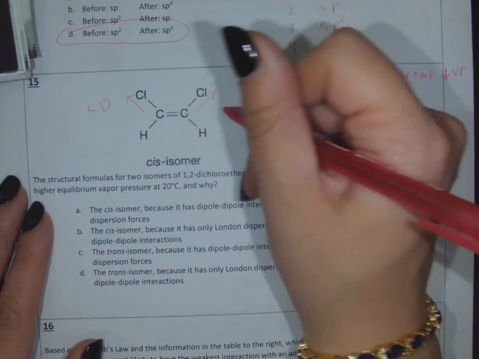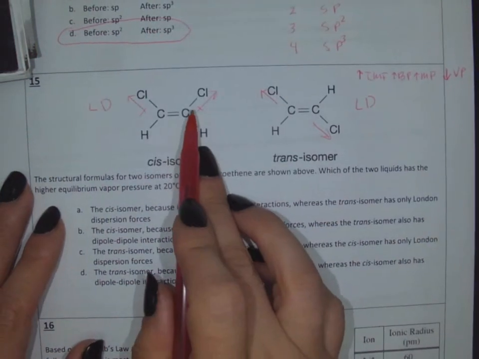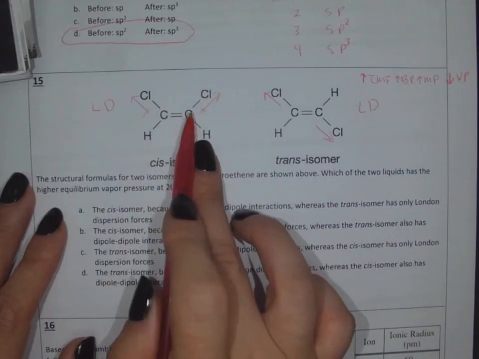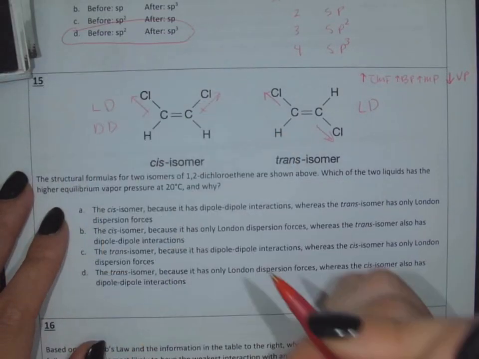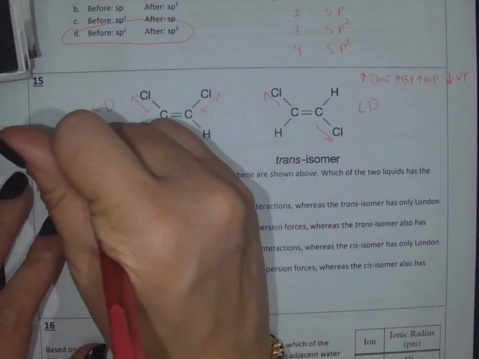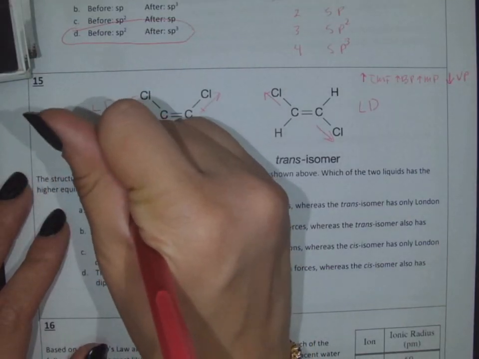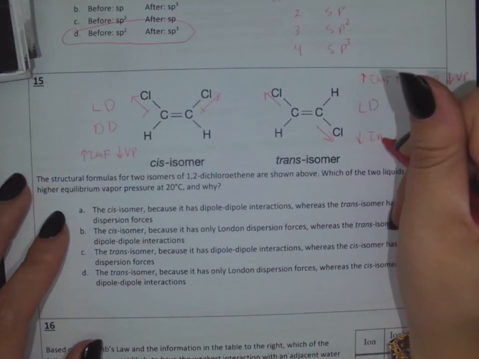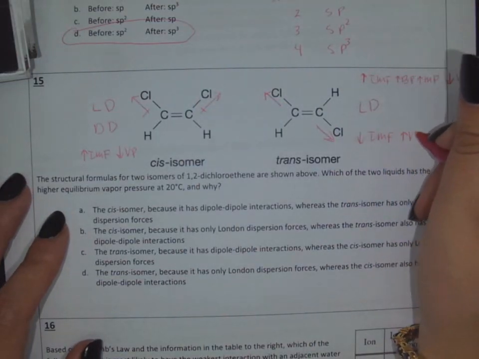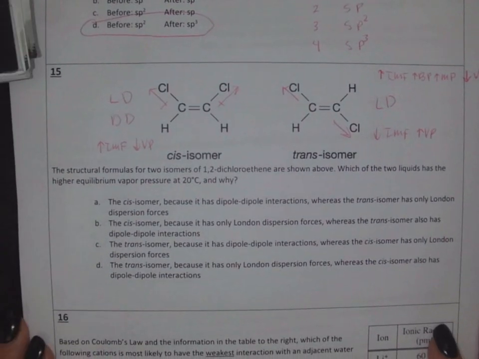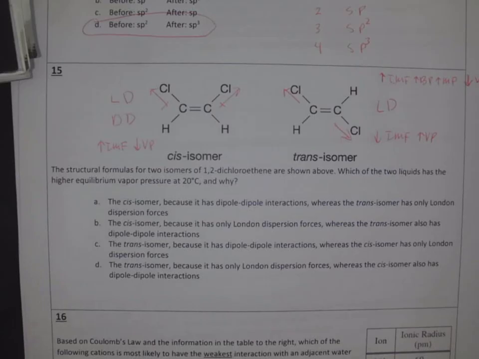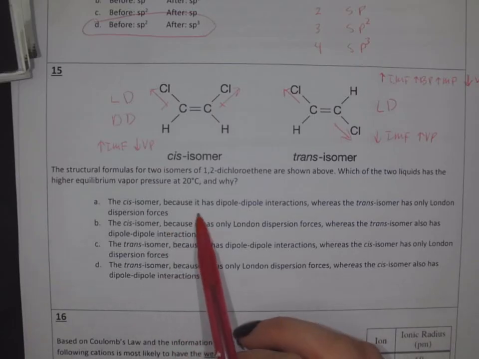Okay. Now, this would make it asymmetrical. This would be polar, so it also has dipole-dipole. So if this is my stronger IMF, then that's my lower vapor pressure. If this is my weaker IMF, then that's my higher vapor pressure. All right, great. So let's see. We're wanting to know about vapor pressure. This isomer, oh, it went in the higher vapor pressure.